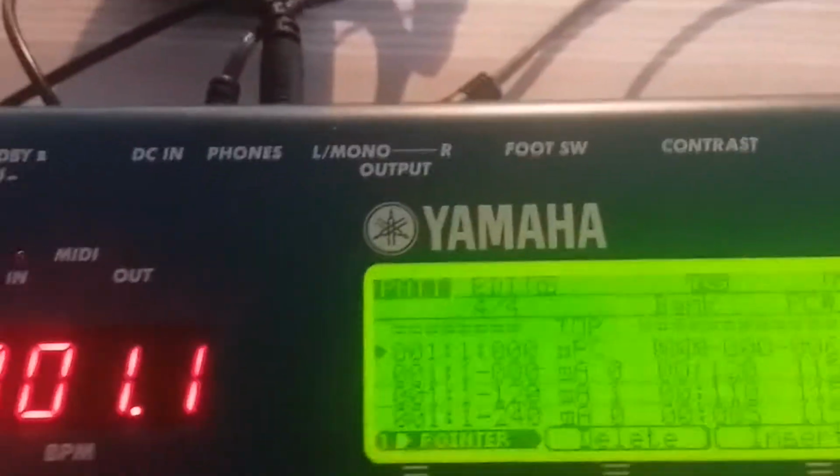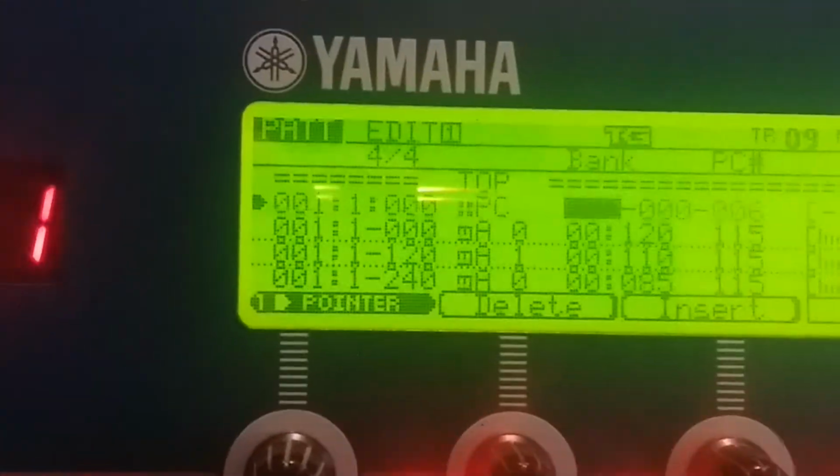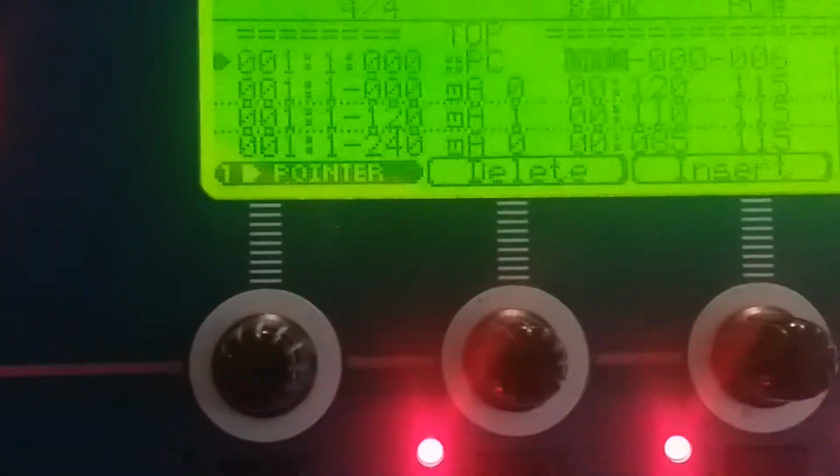So for example, I know that in bank 2, yeah, it's 3 in fact, that there is a bass preset, I believe, on 7.